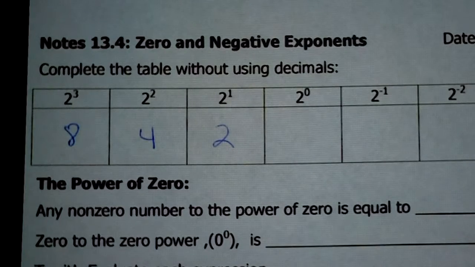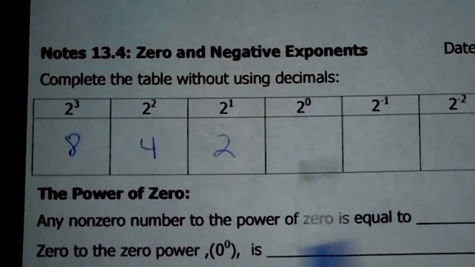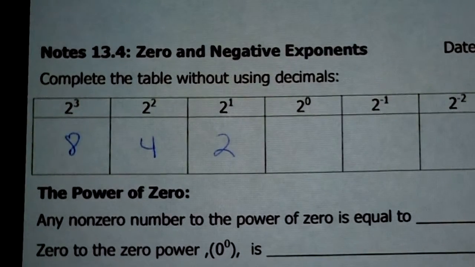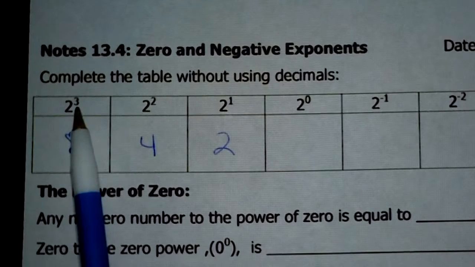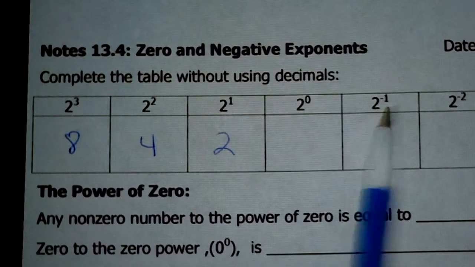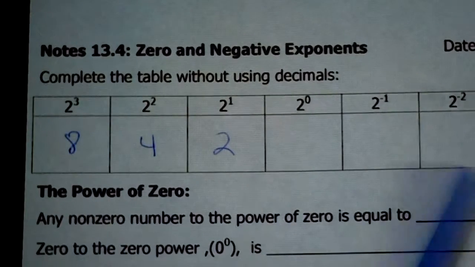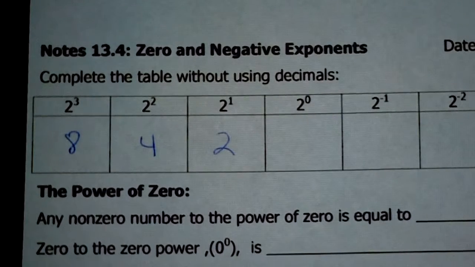We're going to use this pattern to help us figure out the rest of these, and then this pattern is going to help us understand the rest of the information for today. So if you're looking at this pattern here, this exponent's going 3, 2, 1, 0, negative 1, negative 2, negative 3. So we can see the exponent's going down by 1 every single time, and the base stays the same every single time. So whatever pattern happens should continue.